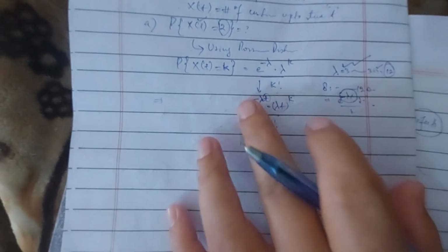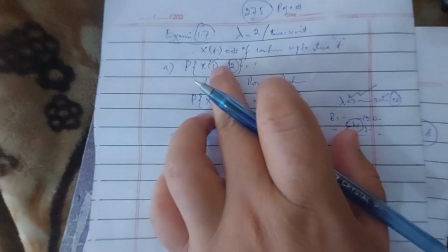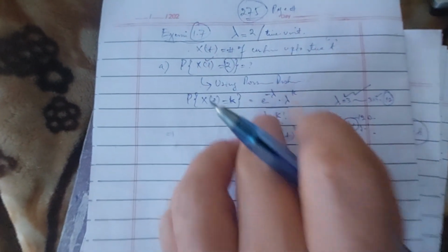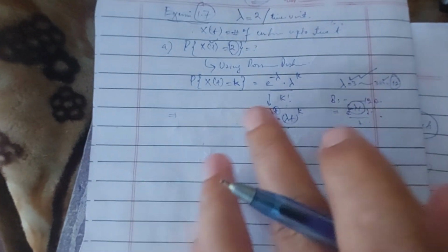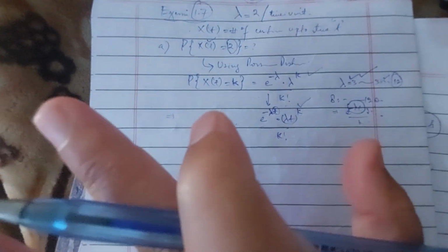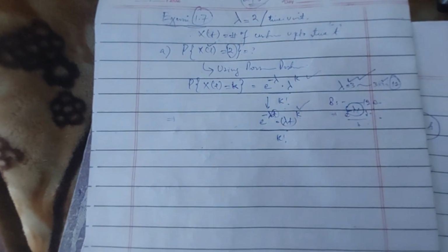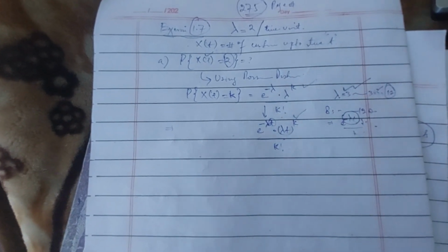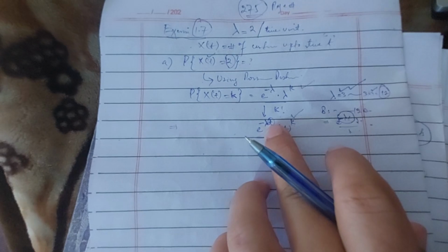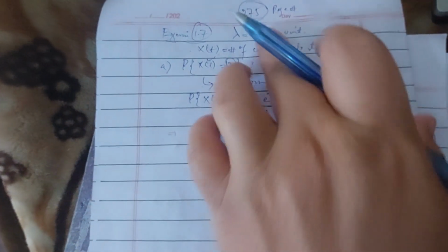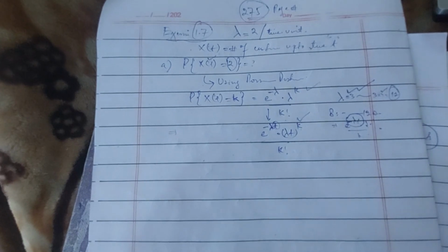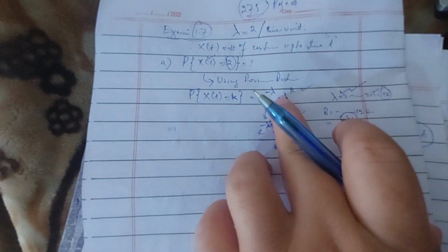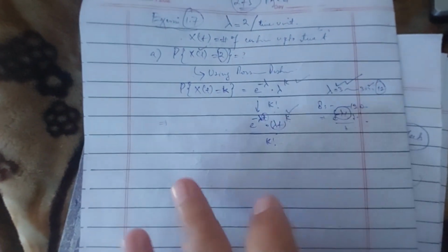So if there are multiple hours, we can use this lambda t formula. We can use both. When a specific time frame is given, like from 11 a.m. to 1 p.m., which is 2 hours, then we use this formula. If it is given as 2 per time unit, and we are asked about the first hour, or the second hour, or the third hour, or the fifth hour, then we use only the simple formula. So this is the difference.